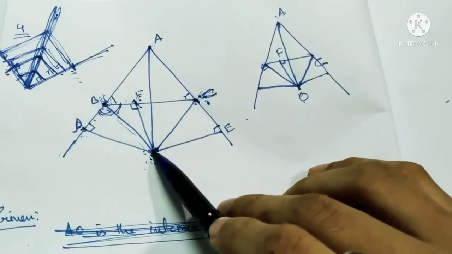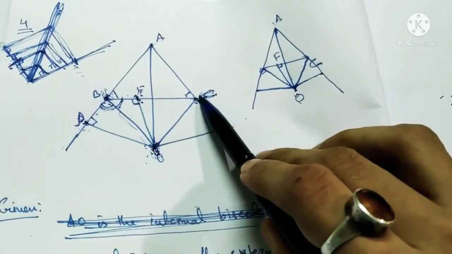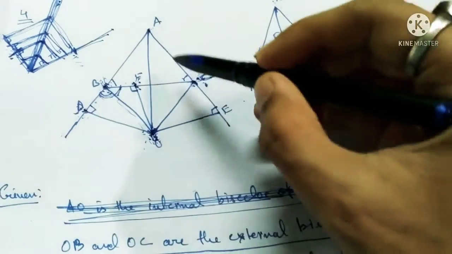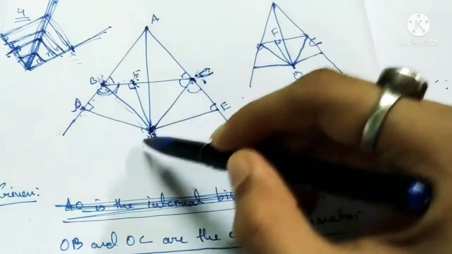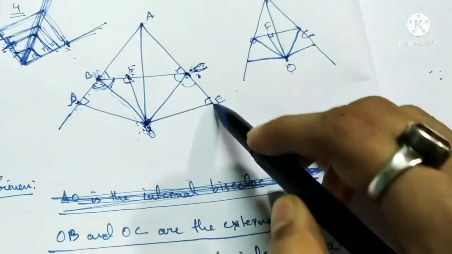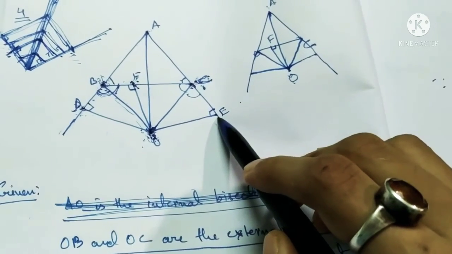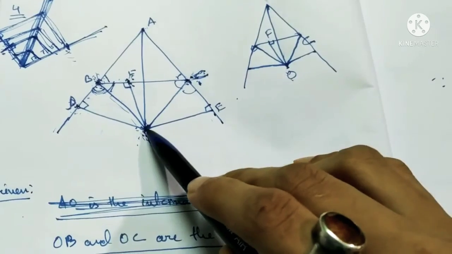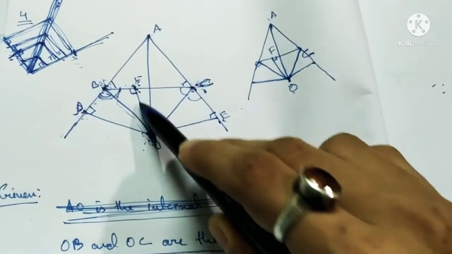Next you see OC. OC is the bisector of angle BCE. Again OC is the bisector of this angle. So here I will say that OE is equal to OF.